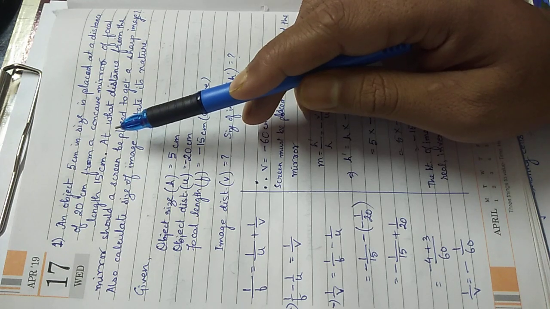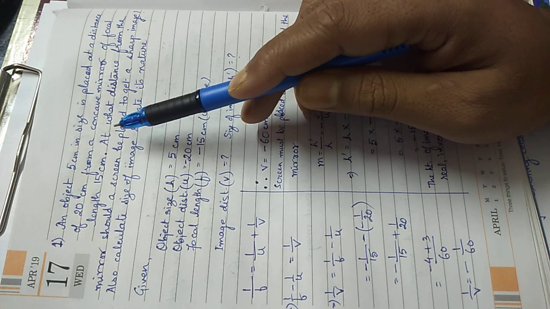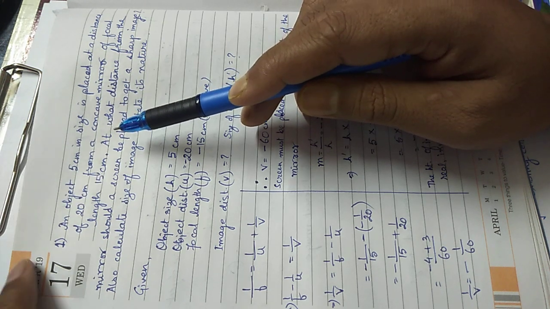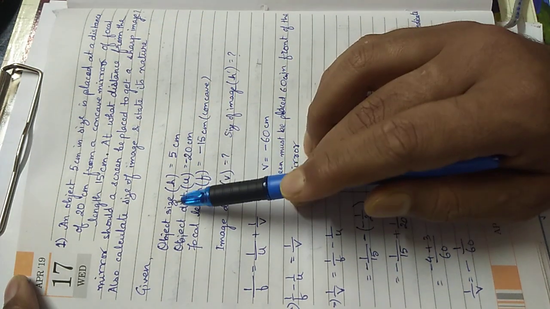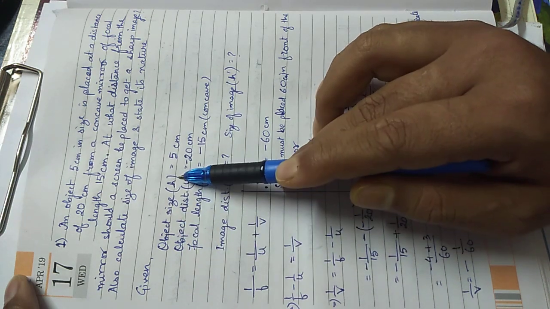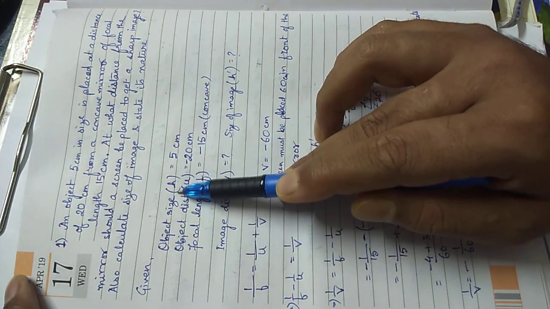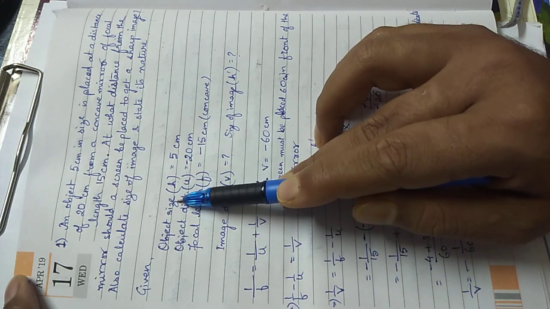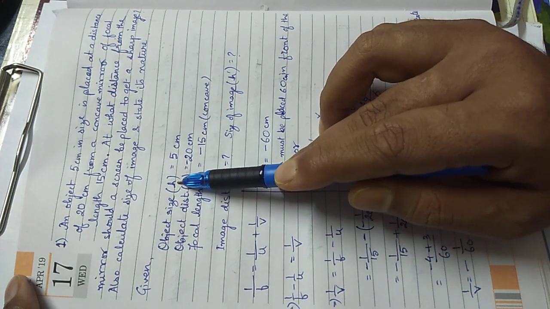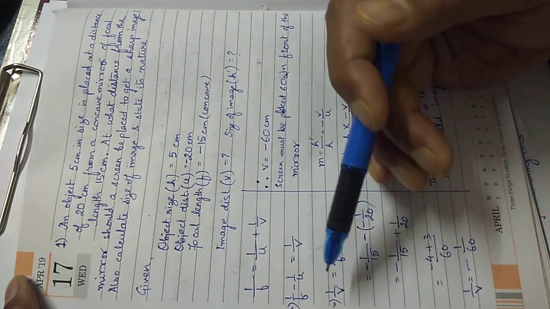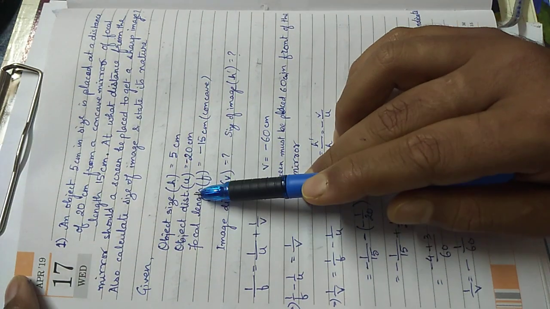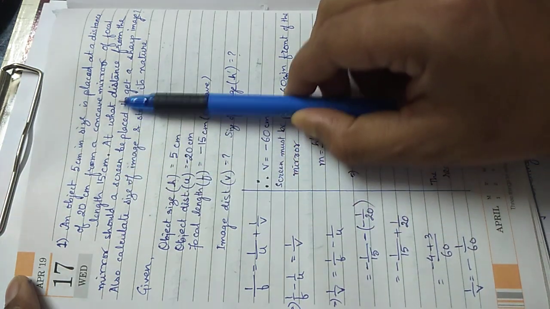If you can guess the answer, and guessing the answer will come only if you can visualize the image. And for visualization of the image, your ray diagrams have to be very clear in your head. Now what I am trying to say, you see here. First we write given, object size h. So you have to write the words object size as well as h. Object size, indicated by the variable h, is 5 cm, positive, because object size is always above the x-axis. Object distance, here it is given 20 cm.